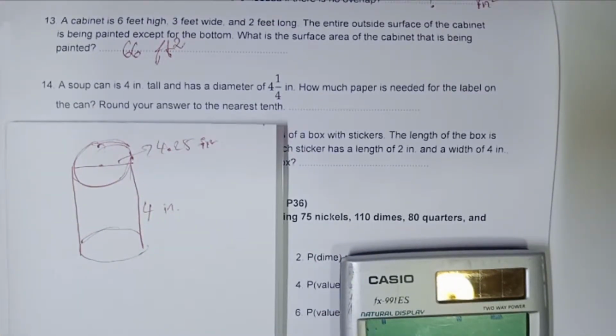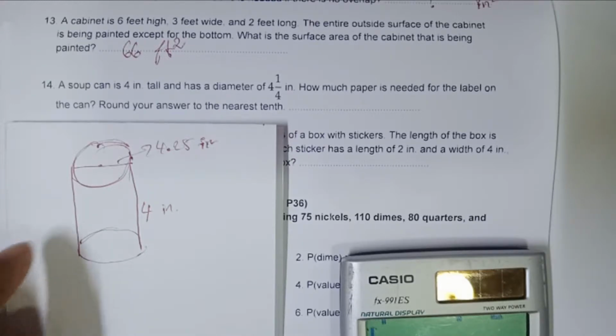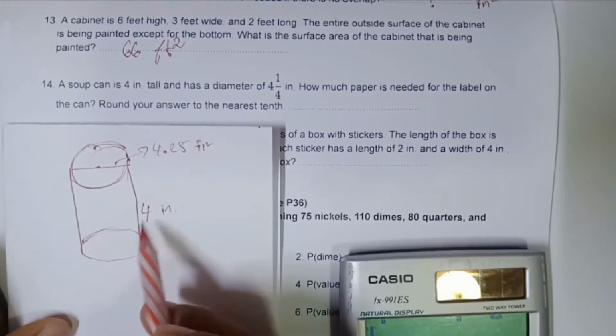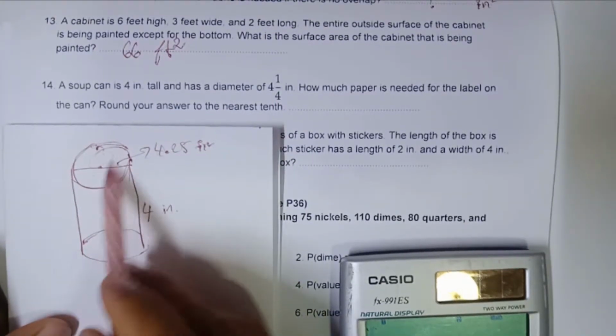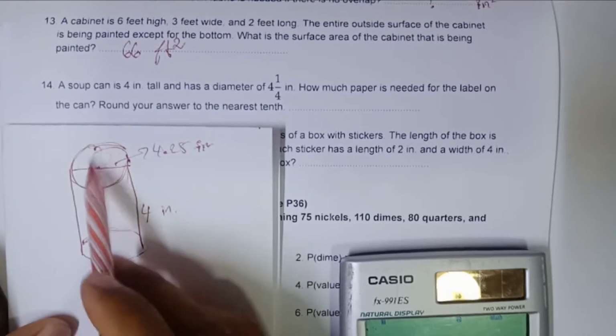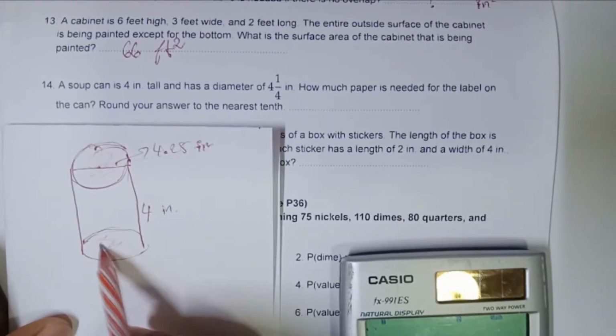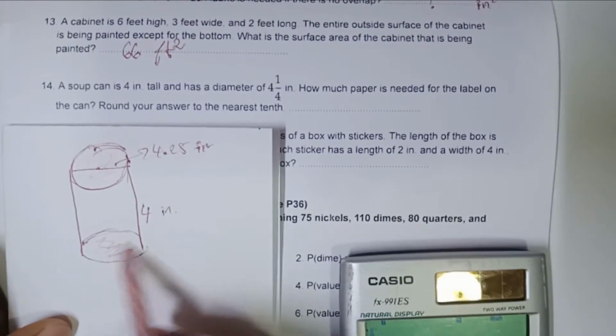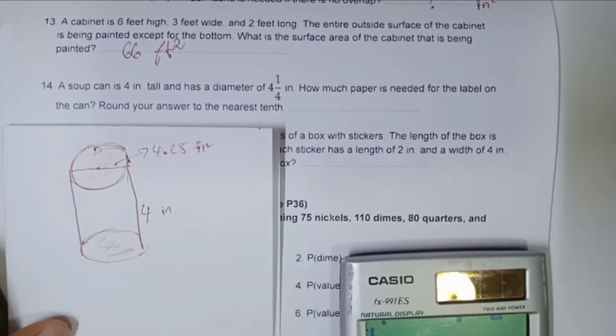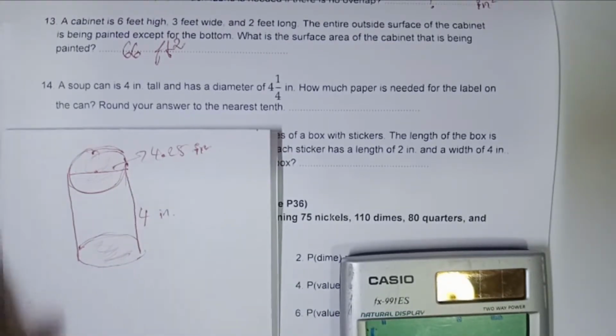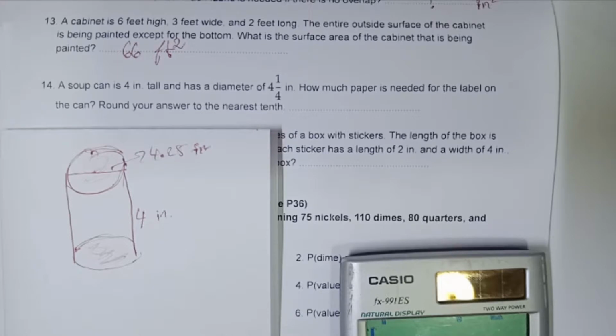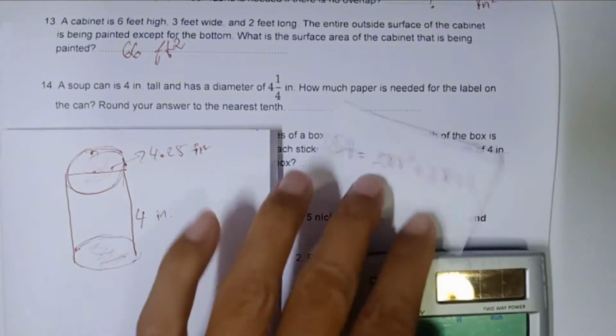How much paper is needed? Now, for a label on a can, they do not use the paper to cover the two bases of the can, which means this is empty, there's no paper label on it. The one down here also has no paper label. So in other words, you do not have the area of the base. Looking at the formula together right here with me.